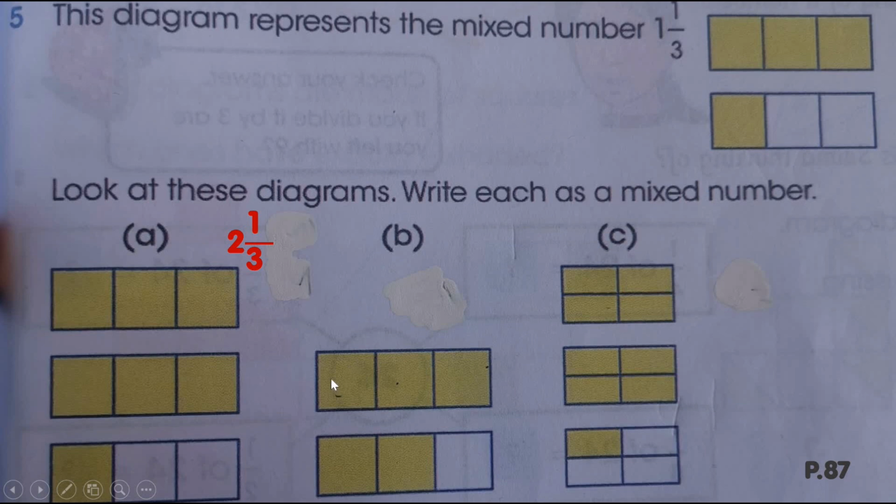Okay, here we have one full shaded with 2 parts shaded out of 3 parts. So here we have 1 full and 2 shaded parts out of 3 in total. Here we have, instead of 3 squares, 4 squares. 2 full shaded squares with a square that is only one part shaded. So here we have 2 full shaded squares with one shaded part out of 4.